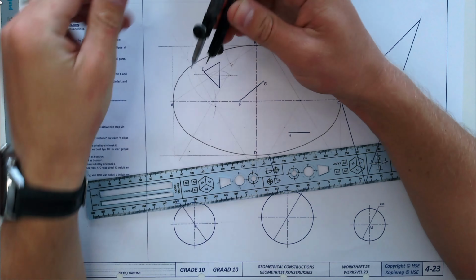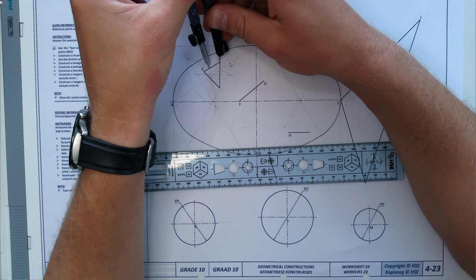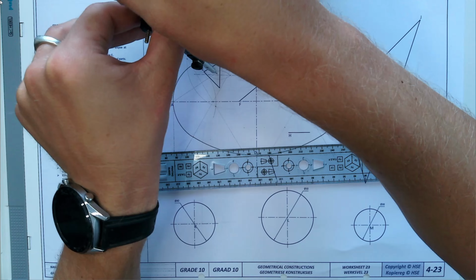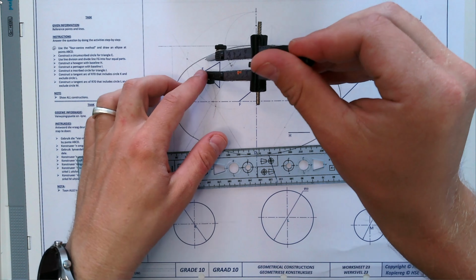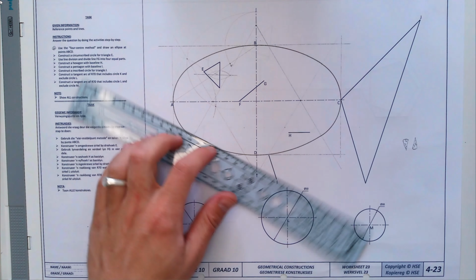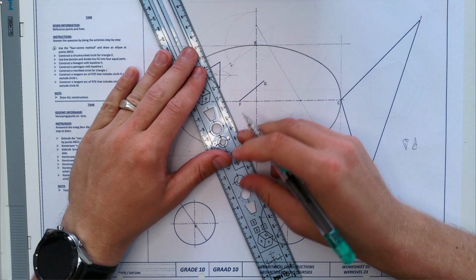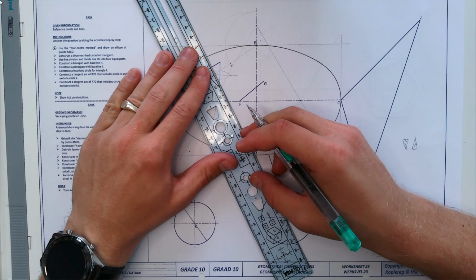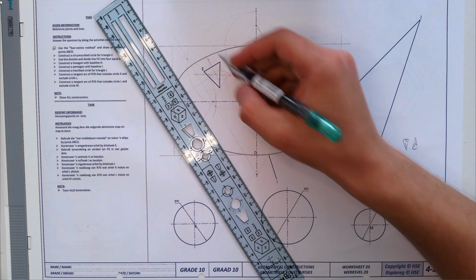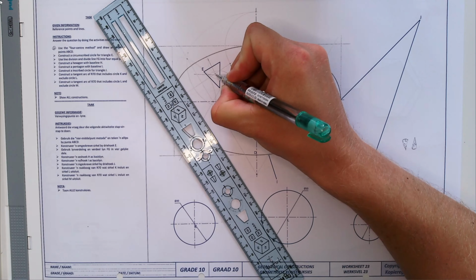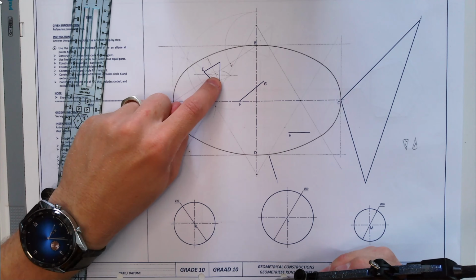Then let's divide this line here. Half is about there, a bit more than half. We're going to do an arc. Then from this side, an arc where the 2 cross, which is there and there. Through those 2 points, we are going to draw a line in construction. And where those 2 lines connect, that is your middle point.